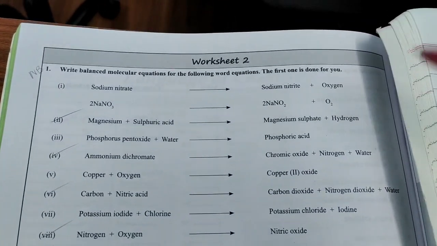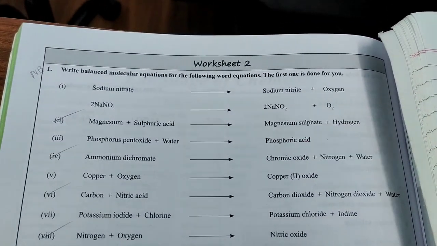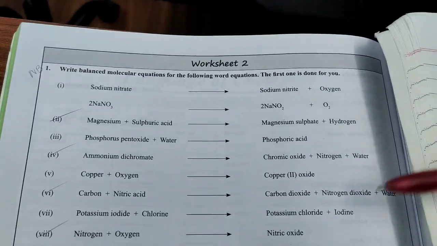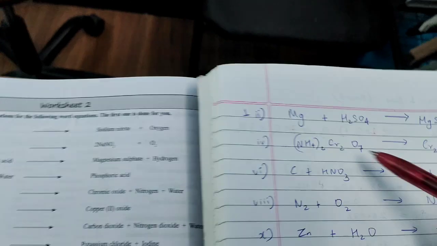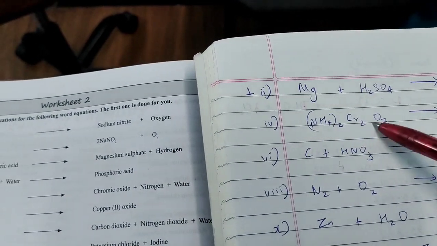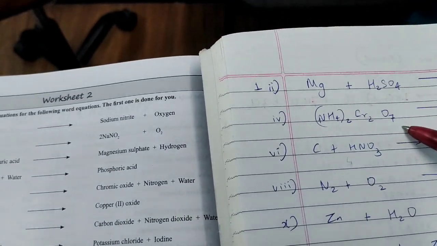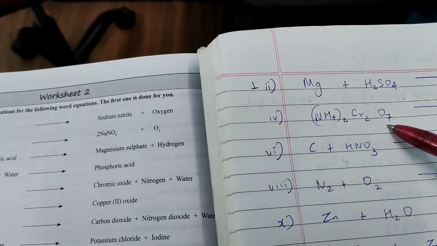Some formulae you need to remember. For example, phosphoric acid is H3PO4. And some you have to derive by the crisscross method, ammonium dichromate. For that, ammonium is plus 1 and dichromate is Cr2O7 2 minus, 2 goes down, 1 goes here, crisscross method, and that's how you get this.